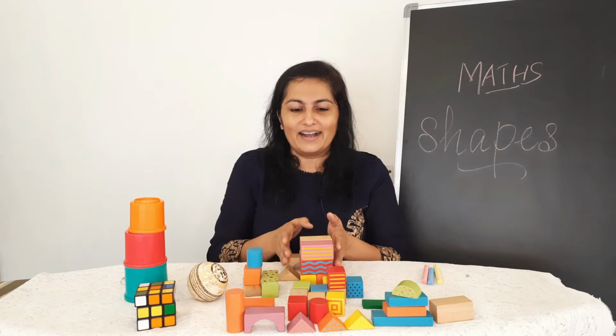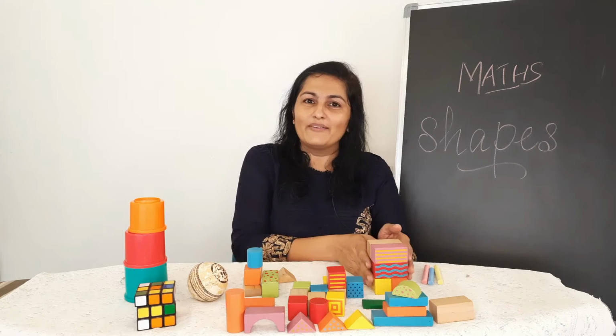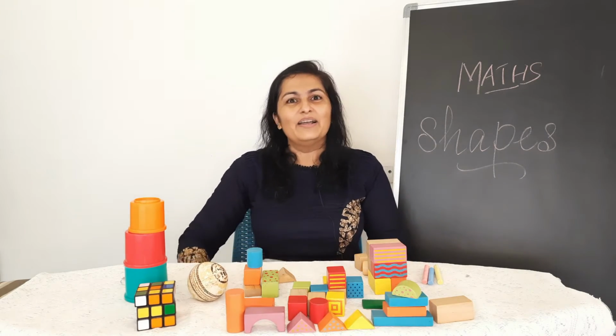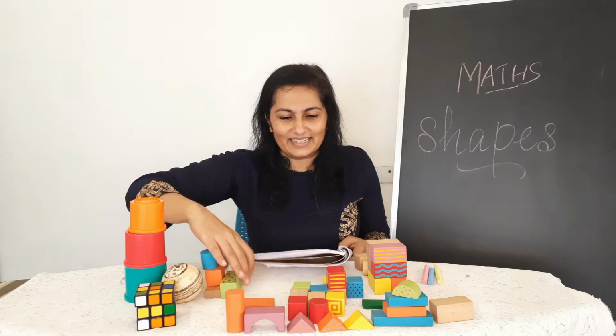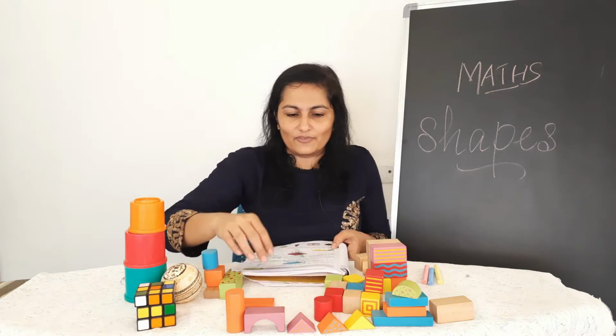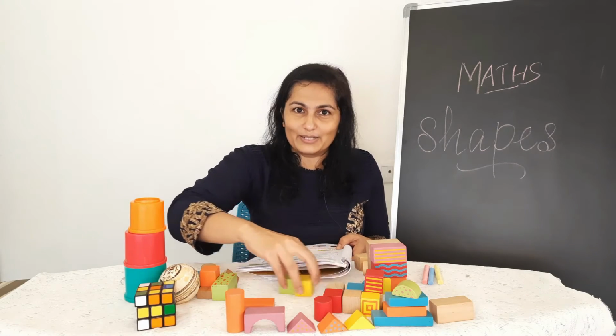So let's take our textbooks. I hope you have your learning ladders on page number 41. Let's just move these aside for a few minutes and we will come back to these.